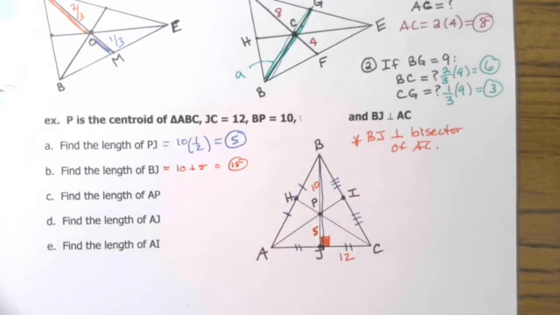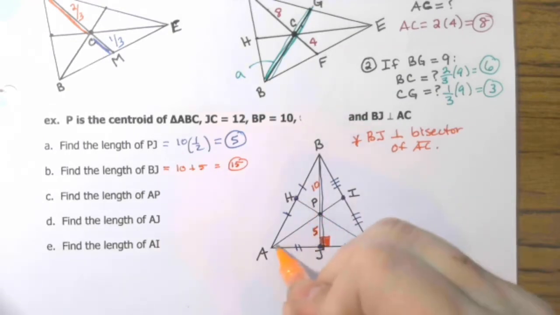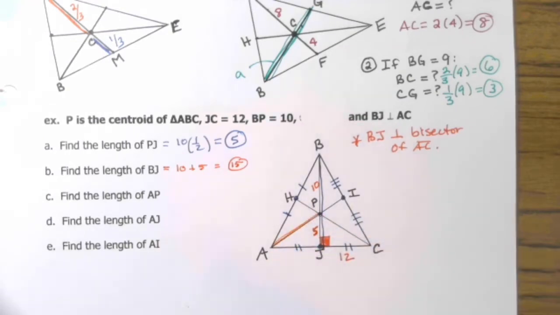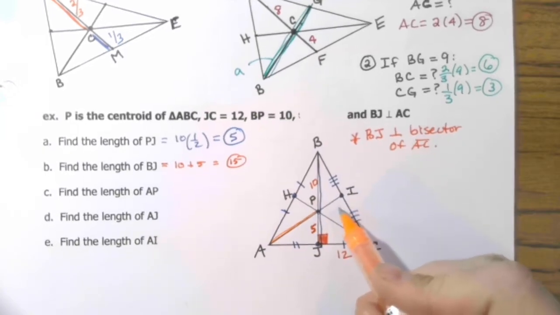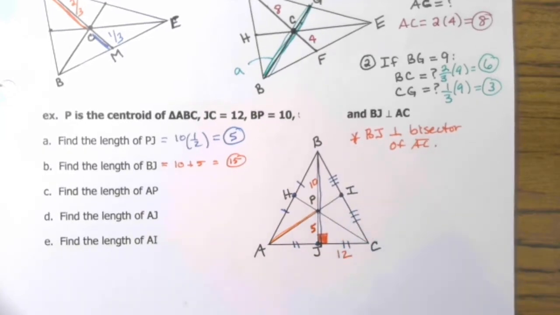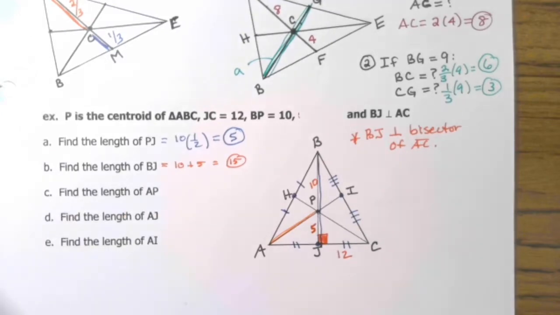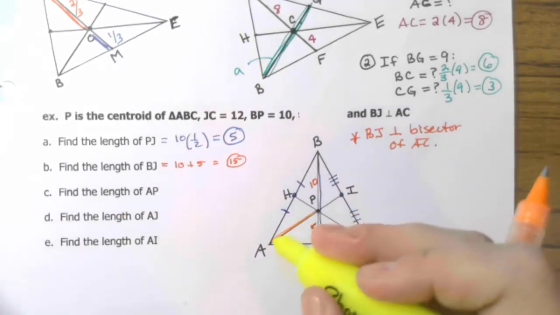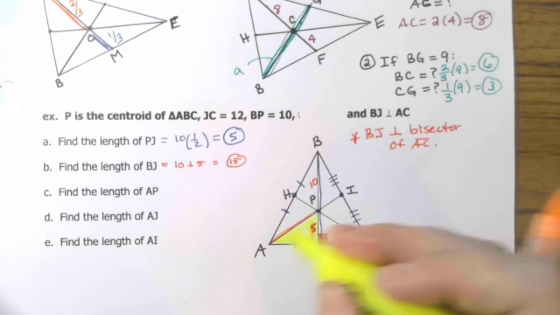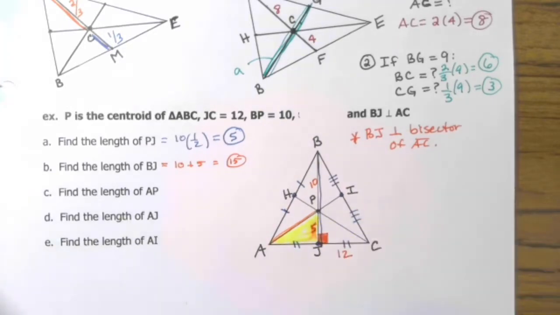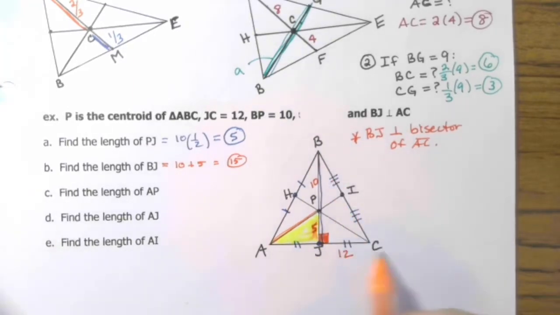All right. C, find the length of AP. Okay, here's AP. We don't know anything about AI or PI, so we can't use our centroid theorem for this one. It doesn't work. What we do know, though, is that A to P is a part of a right triangle. And we know that BJ bisects AC. So if this is 12, this is 12. So I actually have two of the three sides of a right triangle.